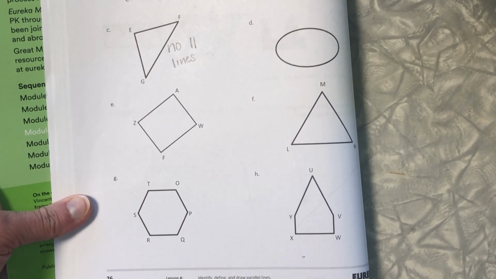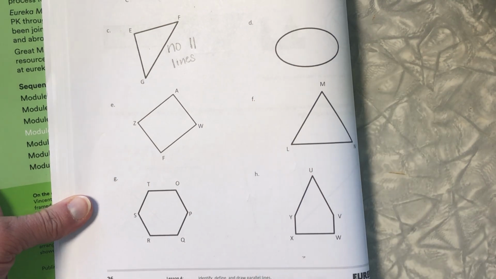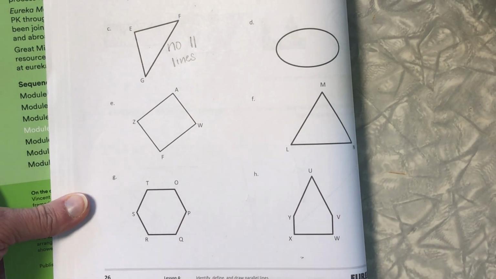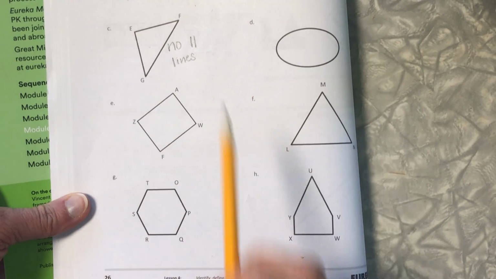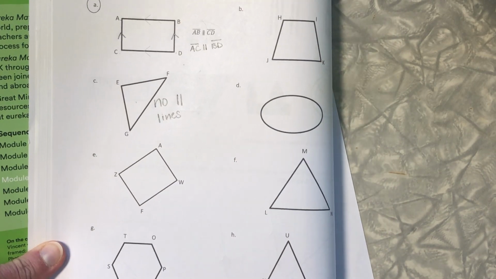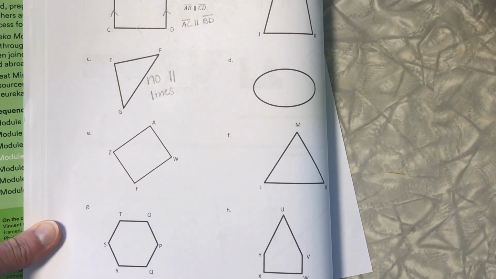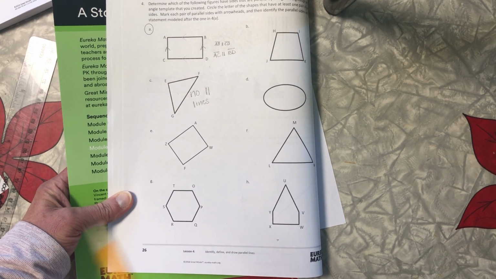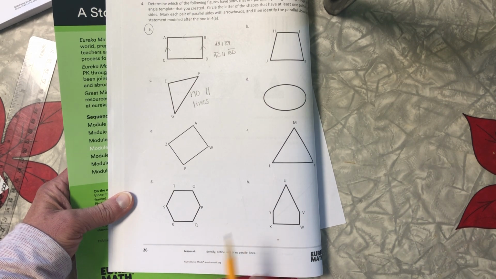So I want you to do your best. I want you to try this page. See what you get. See if you can identify the parallel lines that are on the figures on this page. Anybody want to take a guess as to which one of these shapes has the most pairs of parallel lines? If you said G, you're correct. G actually has 3 pairs of parallel lines. And I'm going to let you see if you can identify them.